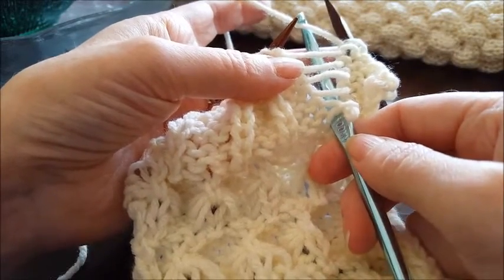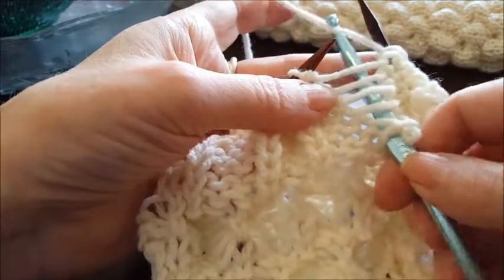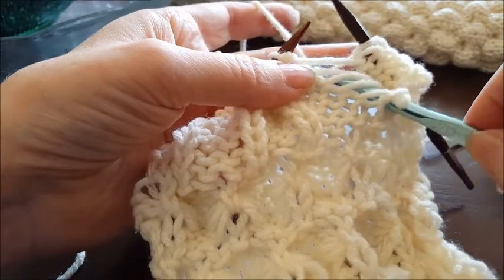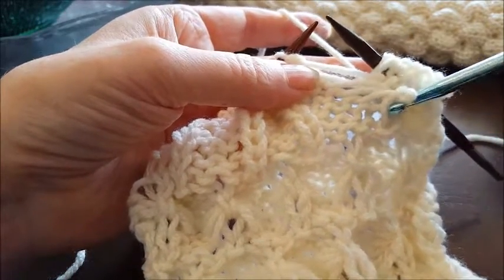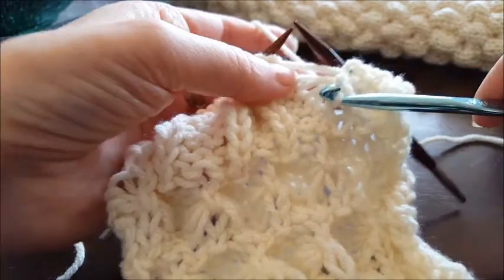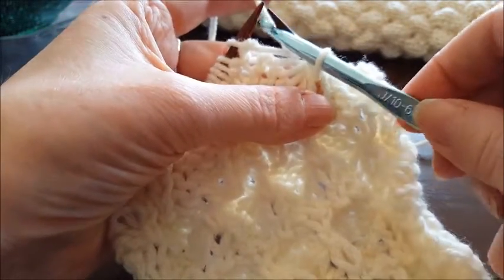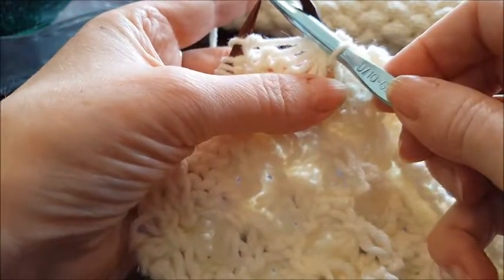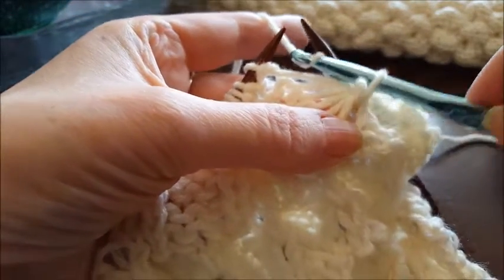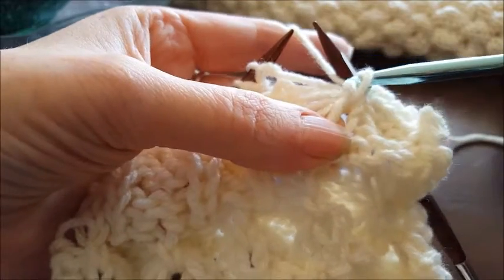Take your crochet hook, come up top here, and what you're going to do is pull the yarn through the back, through that space that you've kept with your crochet hook, come up top, grab the yarn, okay, and you're going to do a single crochet.